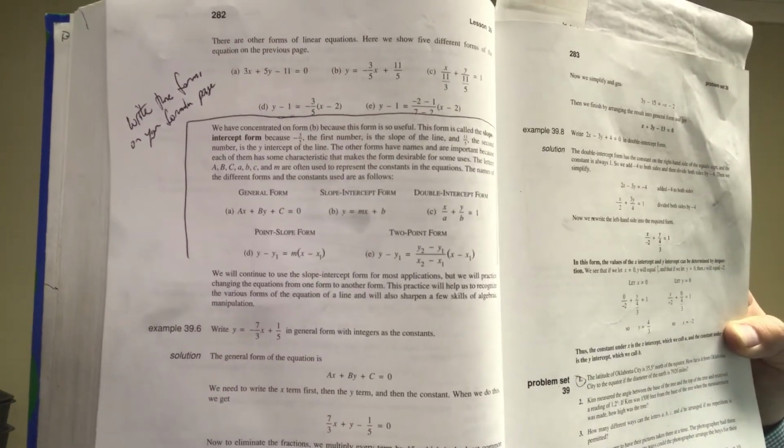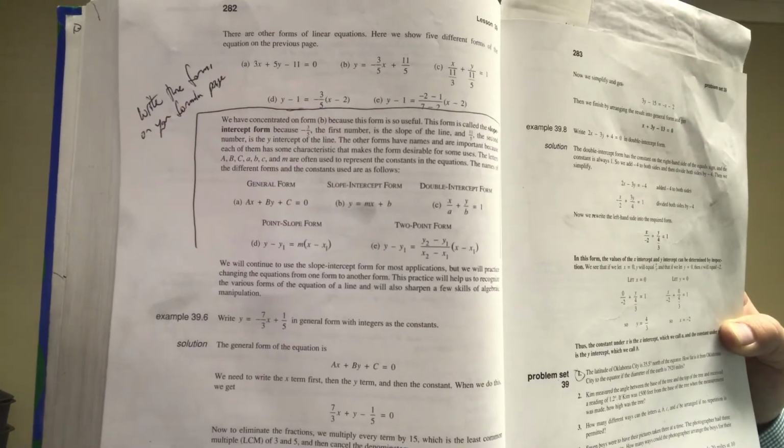But all you're going to do in this is take a normal linear equation and manipulate it to where you put it in those forms. I'll give you one example, and then we'll just look at other examples in class. But all it is, is learning to manipulate linear equations.